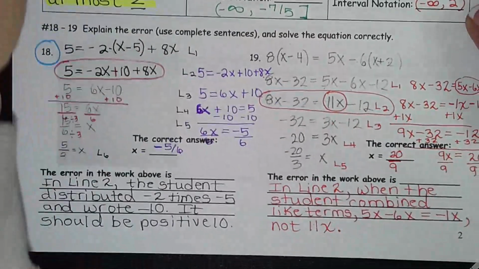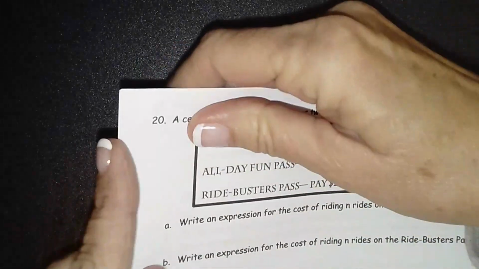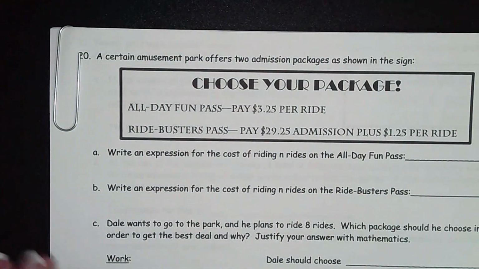Okay, so on the next video, when we start lesson 6, we get to do some word problems. So our warm-ups are going to take a little bit longer now because some of the word problems, like this next one we're going to do, is an entire page. So we have lots of parts, but that's okay.